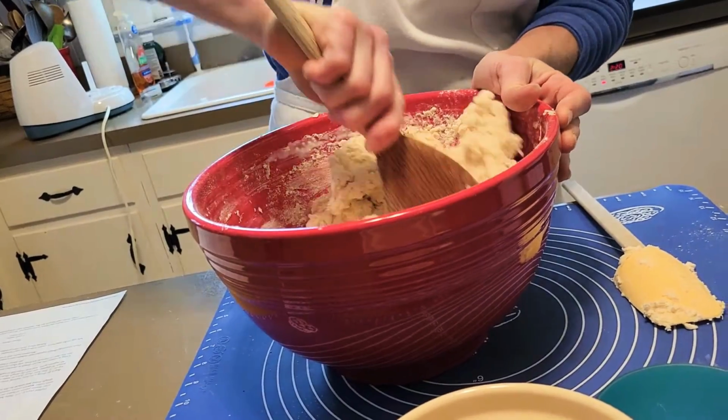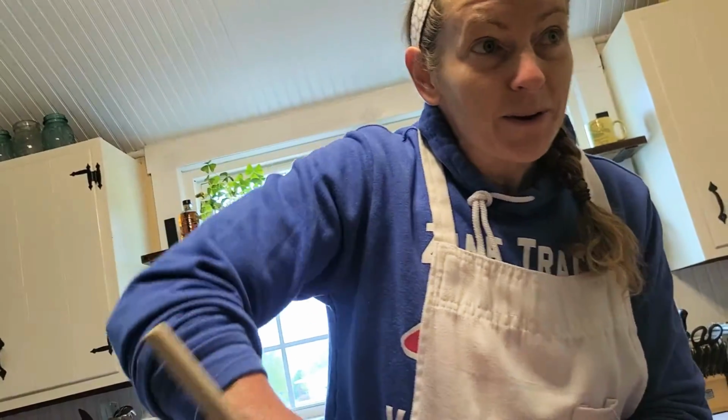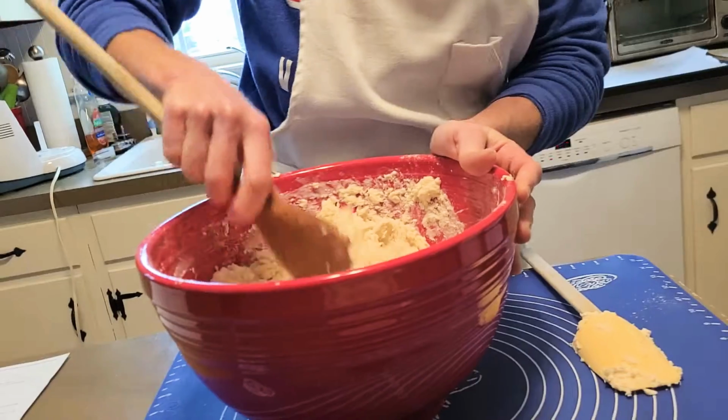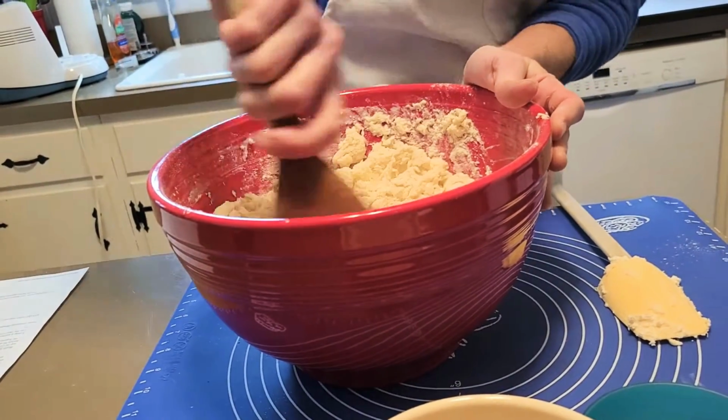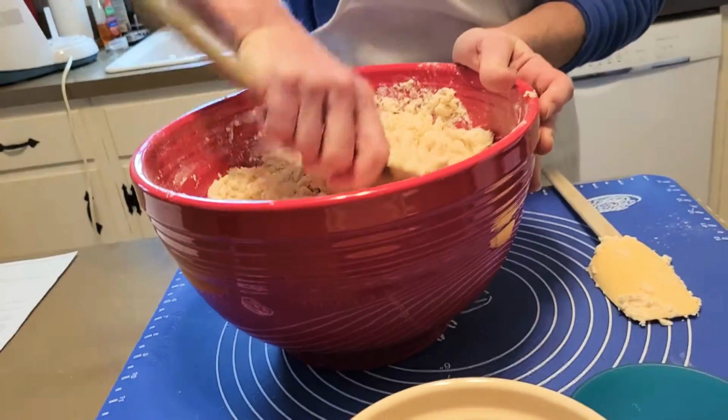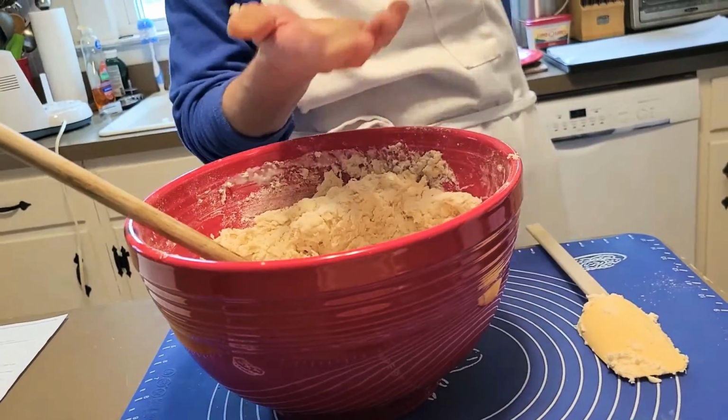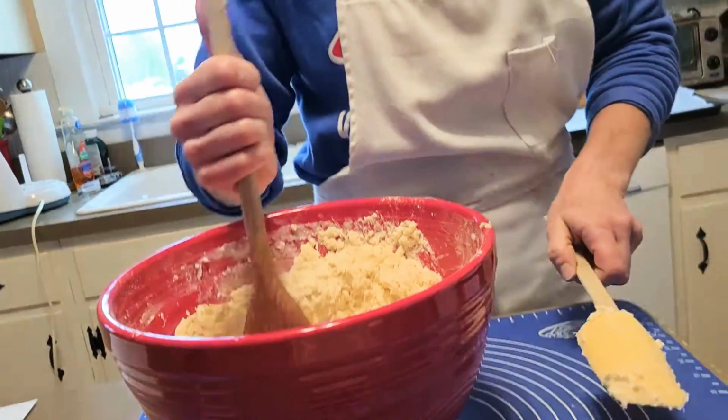Our baking powder that is in here. Remember, baking powder is where you've already mixed together a dry acid and a dry base. Those 2 leavening agents are going to give our biscuits their rise. That's what's going to let our biscuits fluff up.